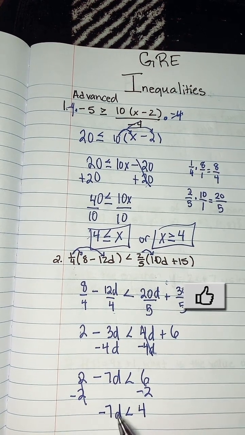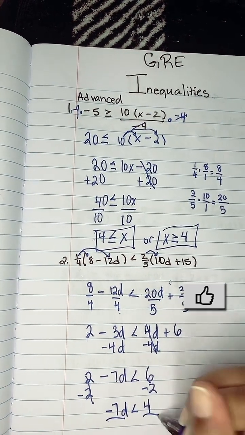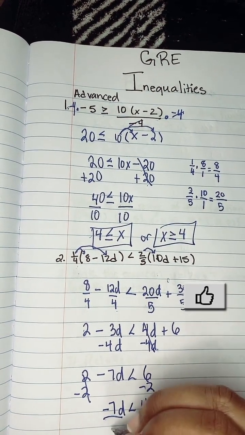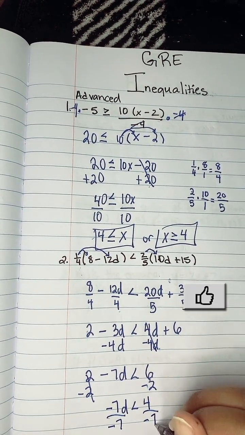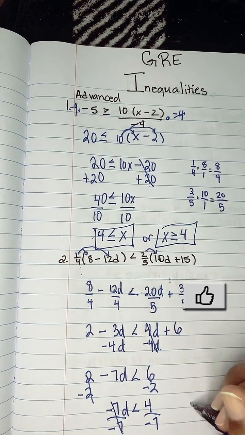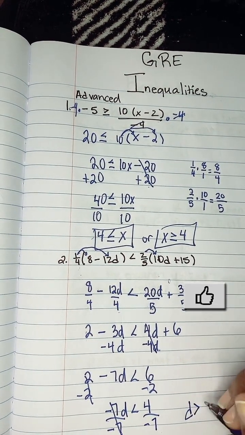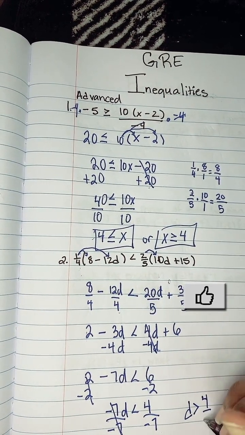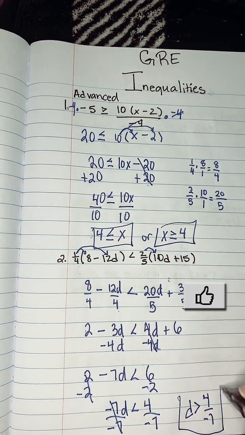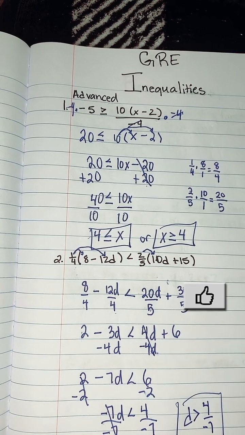Whenever you have a number attached, remember we have to divide. That's the opposite of multiplication. And we're going to divide by negative 7. So we get D. We're dividing by a negative, so we flip that sign. 4 over negative 7. And that is our beautiful answer.